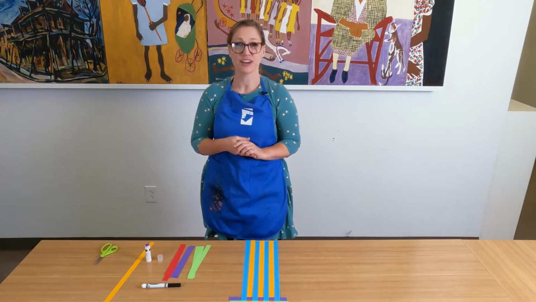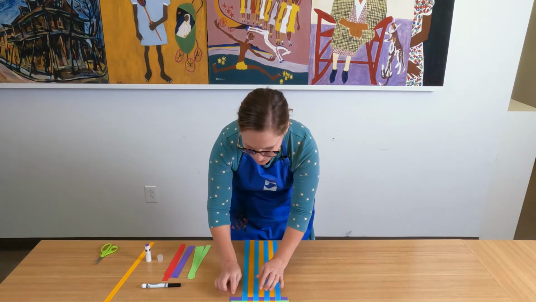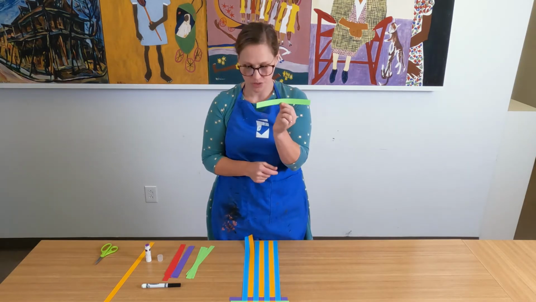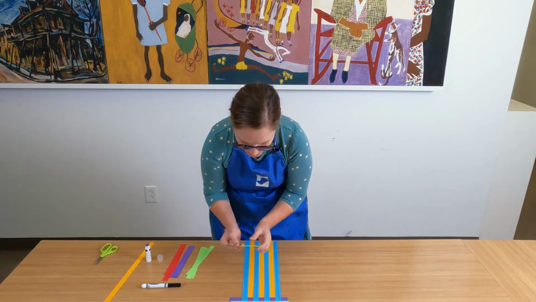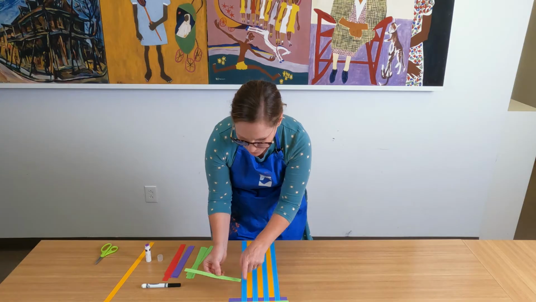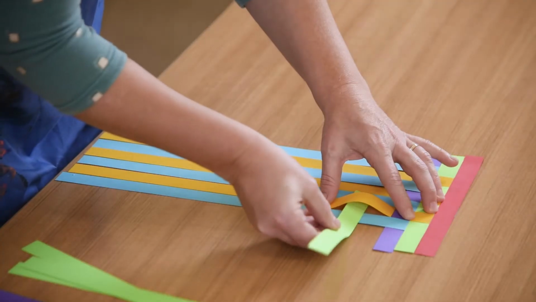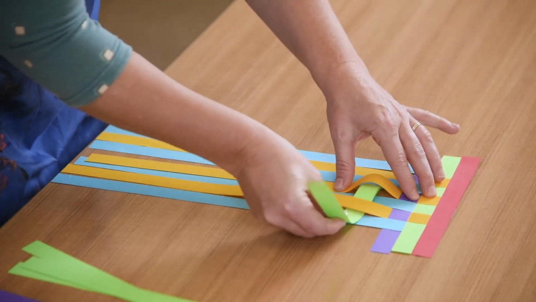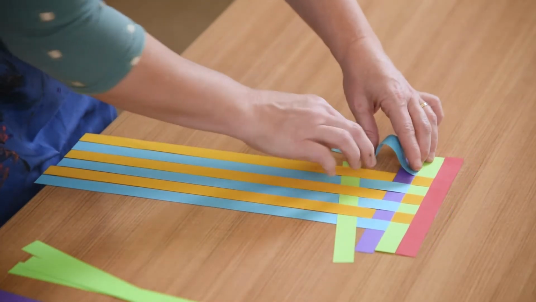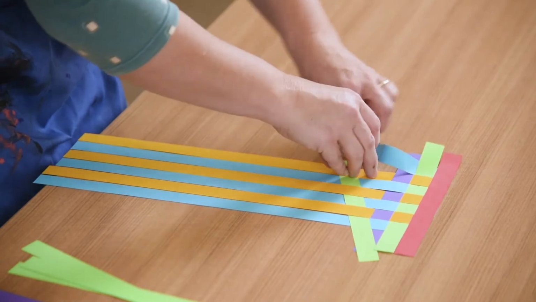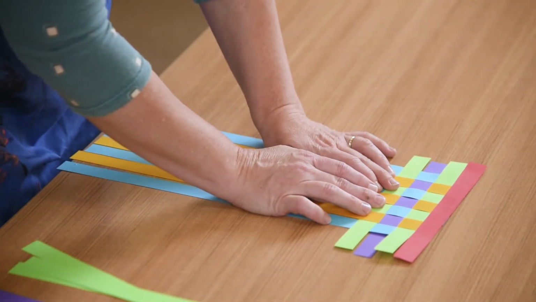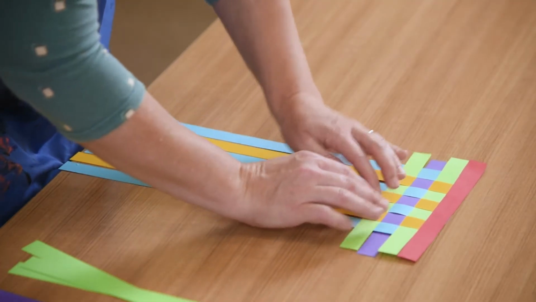Okay, so now I'm actually going to repeat that again with the green right here. I'm going to do the same thing with the green that I did previously. So I'm going to go over the blue, under the orange, over the blue, under the orange, over, under, and over, just like that. Okay. That is exactly what I wanted to do.